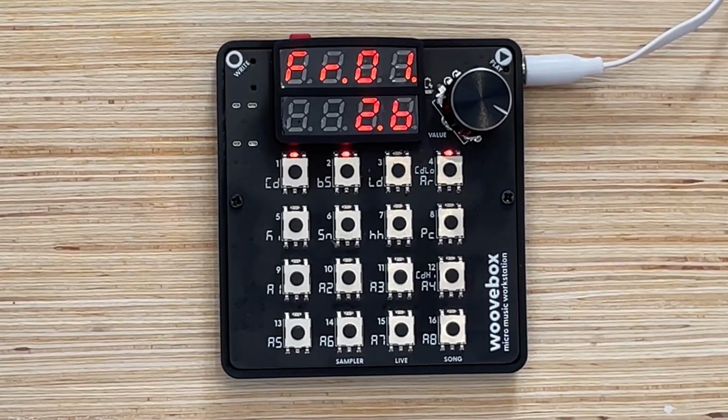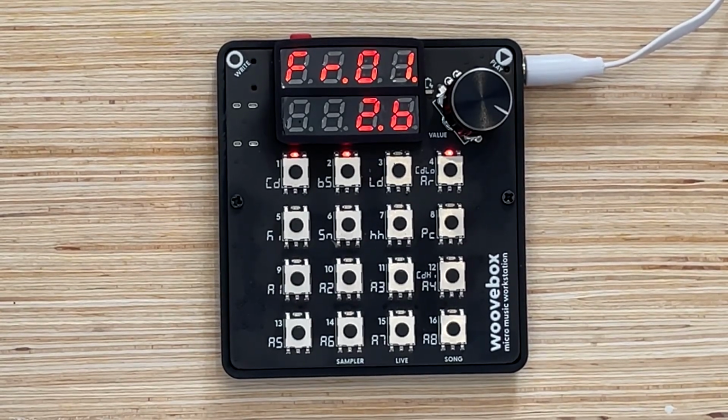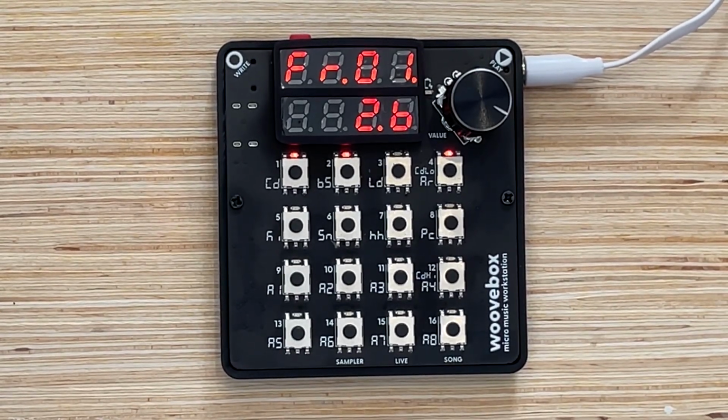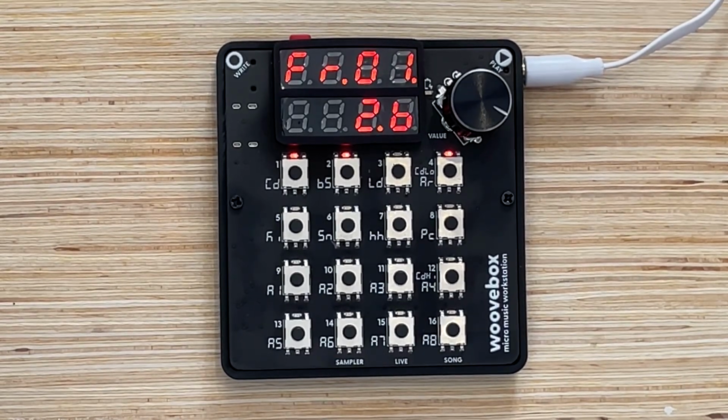It's hard to believe. There's no keyboard, there's no screen, visual interface, none of the stuff that we're used to when we're making music on a computer with a real DAW. But holy cow, there's a lot that can be done in here.